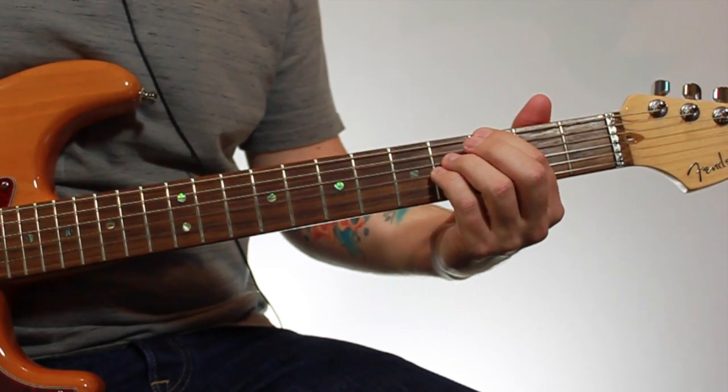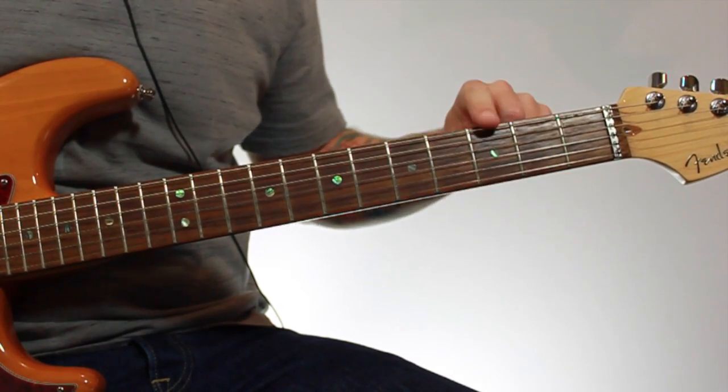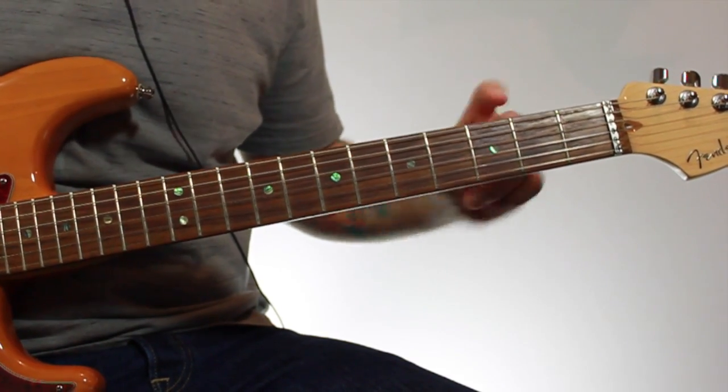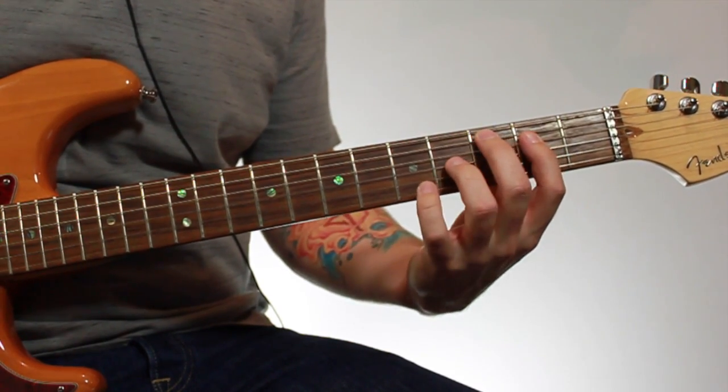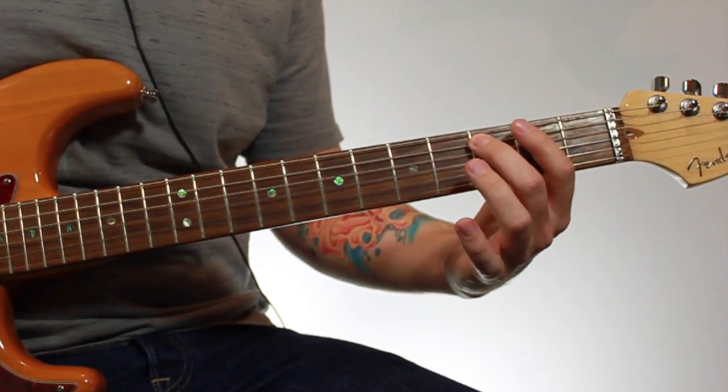And the one that I showed you with the 6th string root was a G major 7 because my lowest note, which is the root, is a G note. And the one I showed you on the 5th string was a C major 7 because my lowest note, which is the root, was a C.